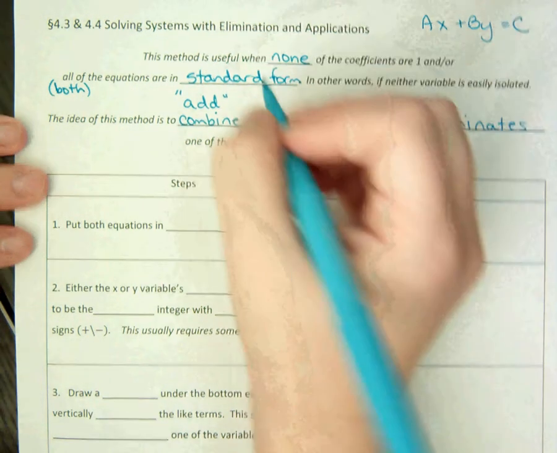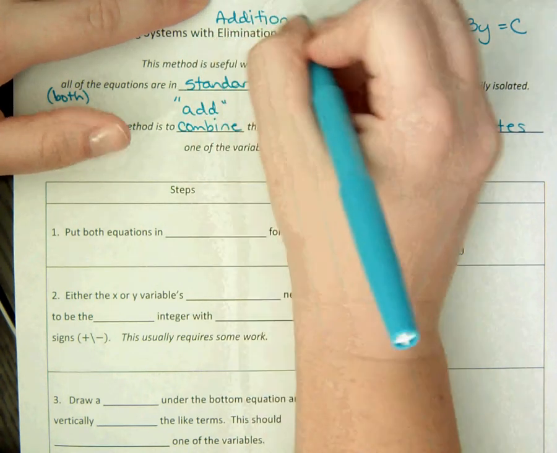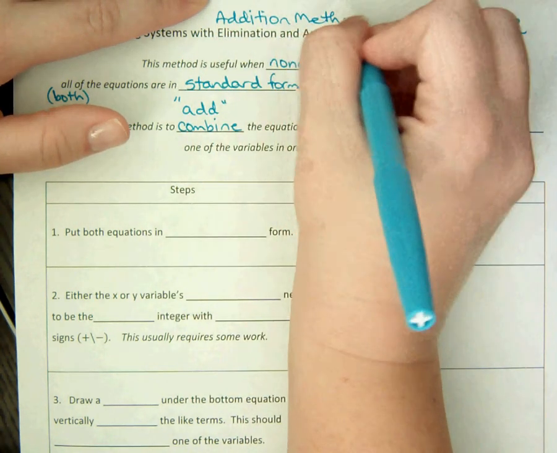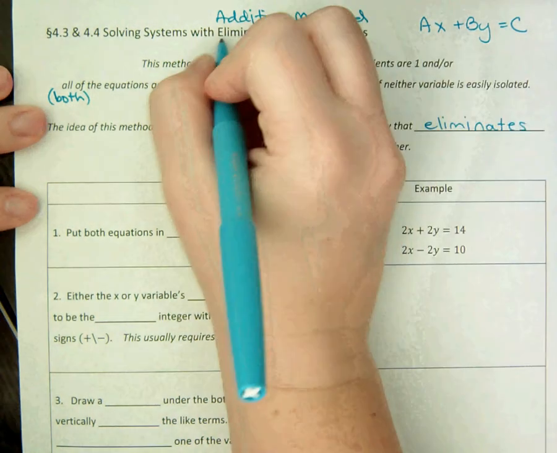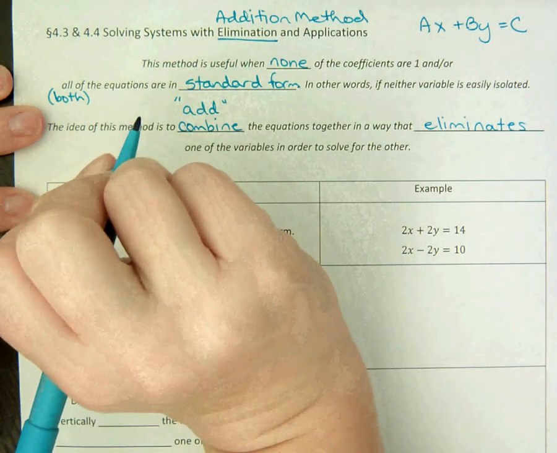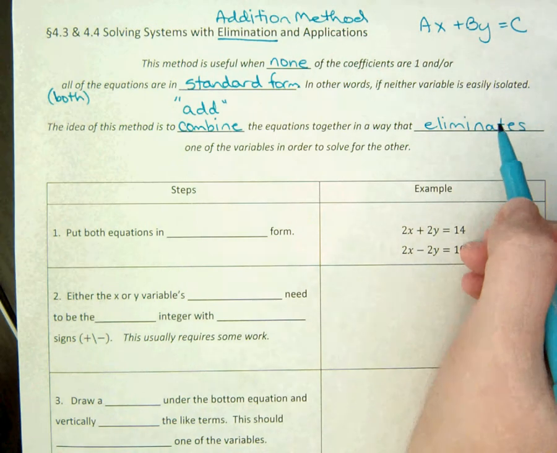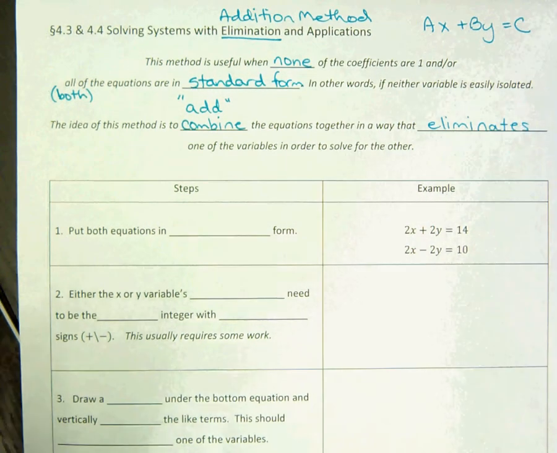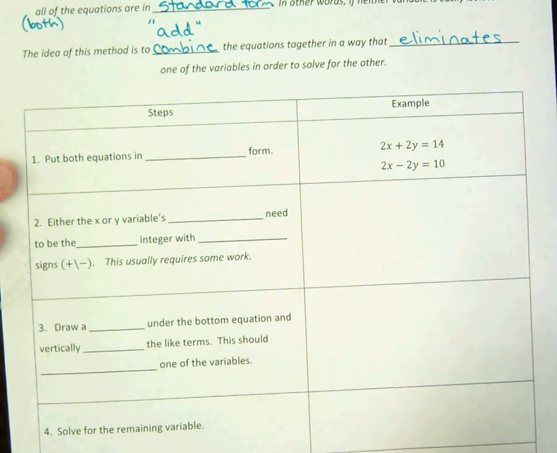So your textbook calls this the addition method. So you'll probably see that in your notes, or if you watch any textbook videos, it's called the addition method. Most other textbooks refer to it as the elimination method, but you're doing both. You're adding and you're eliminating, and you'll see that when we get to our example. So you'll see this called two different names, but it's the same procedure. So again, we're going to go through the steps just like we did in section 4.2, and then I'll walk you through an example as we talk about each step.